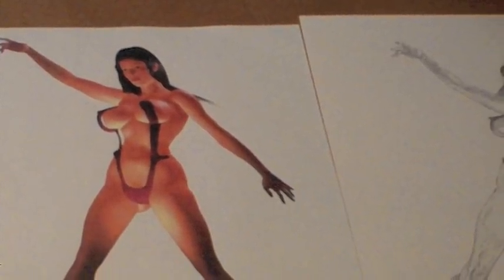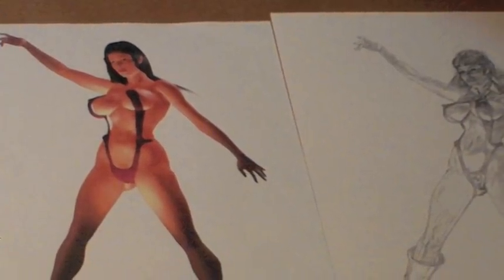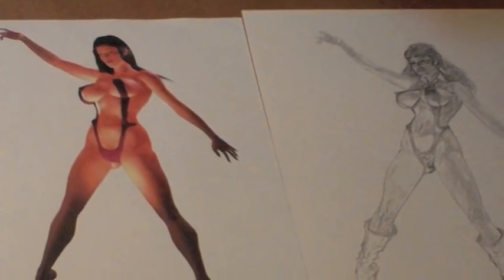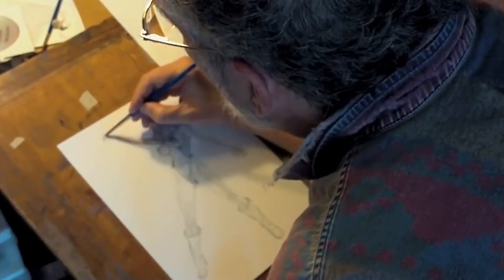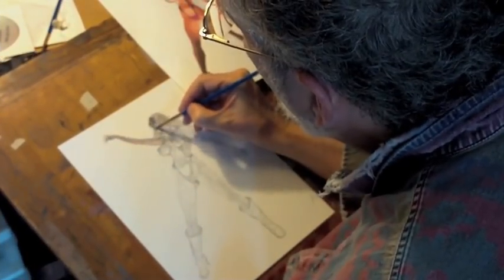Here's the printout of the Poser render and the sketch drawn on a light box. It's fairly comprehensive, and now I'm ready to start painting. Okay, now I've generated my sketch from Poser and I'm starting to lay in the paint.